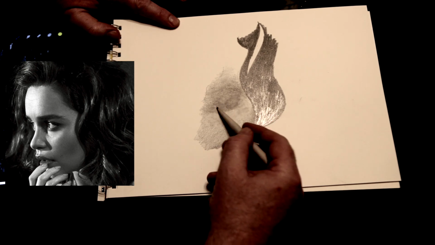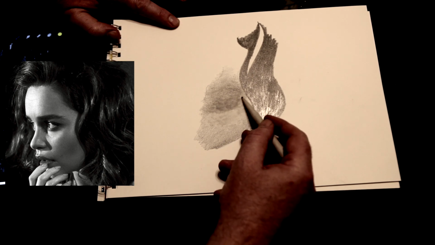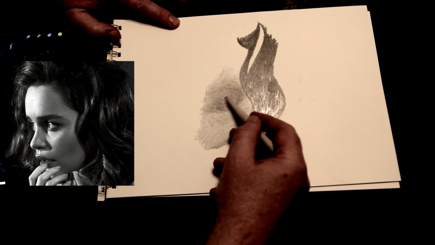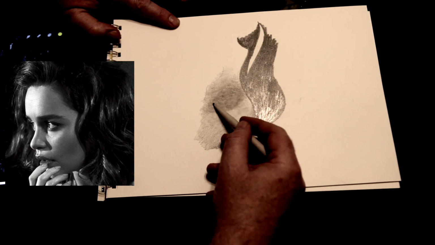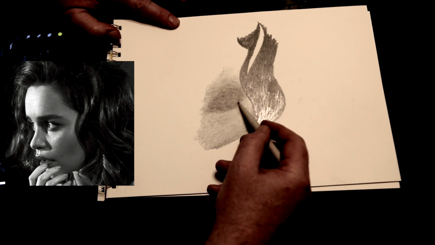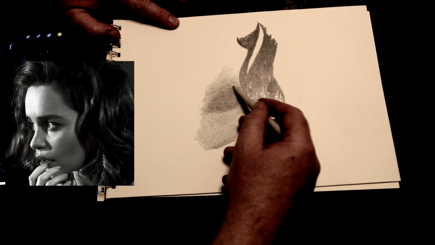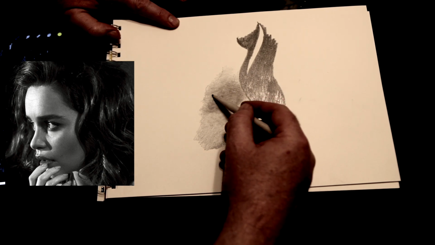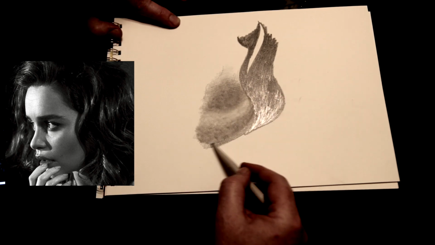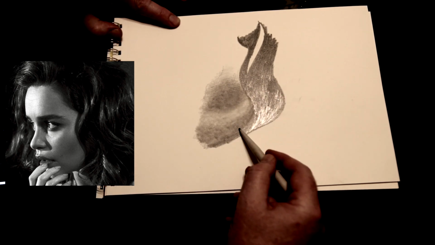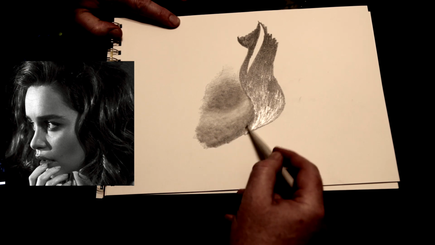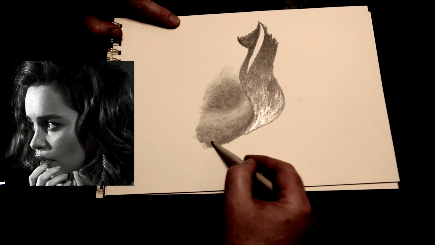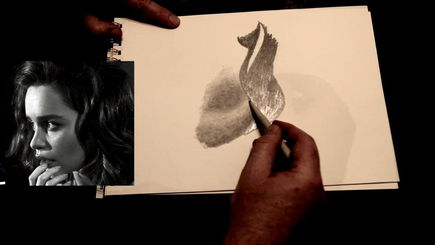And you kind of have to smooth out the whole region if you're going to use blending sticks. Otherwise it becomes too noticeable, the areas that are blended and the areas that aren't. Then go into that dark region. Get that all nice and smoothed out and then bring it back out.